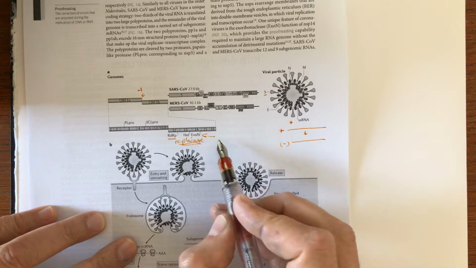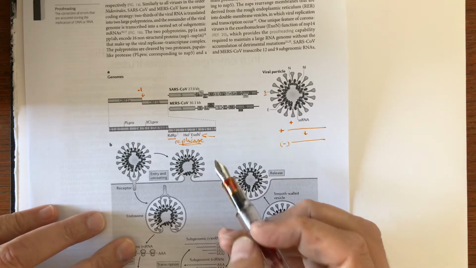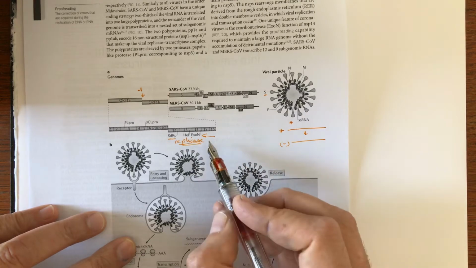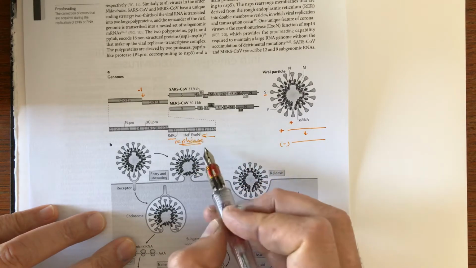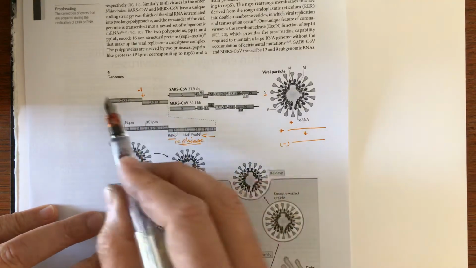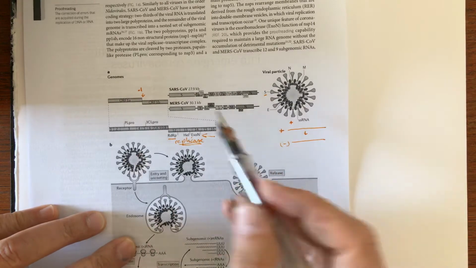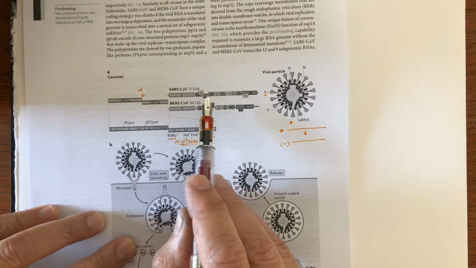And so it's not clear whether typical nucleoside drugs that would work against other RNA viruses would work here. And also, the presence of this proofreading capability means that this RNA virus can have a larger genome than other RNA viruses, because RNA genome size is limited by the fidelity.